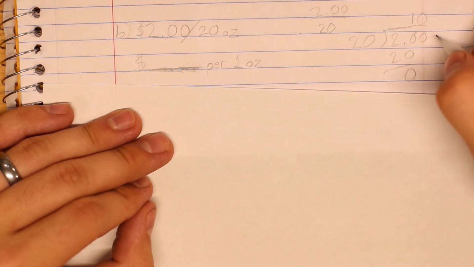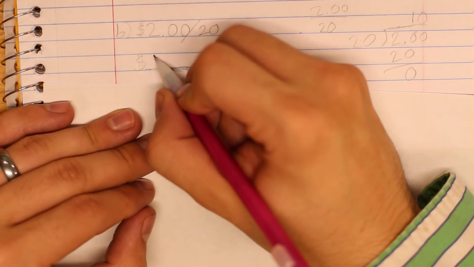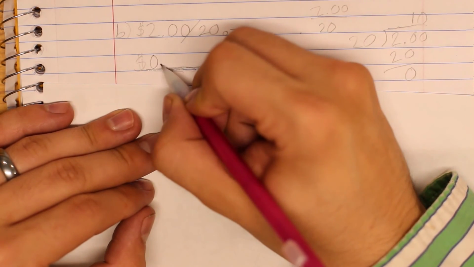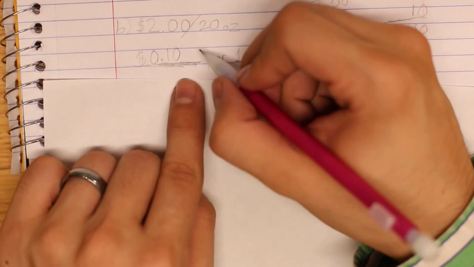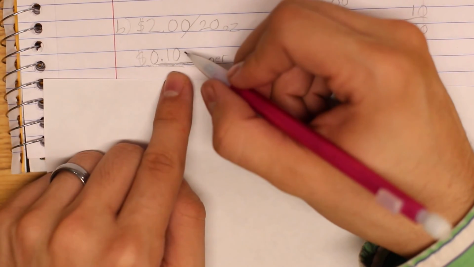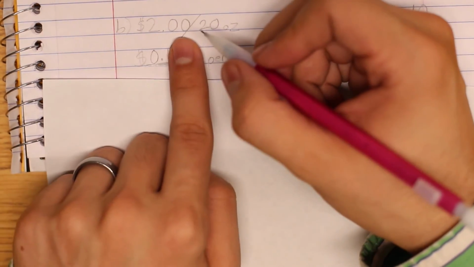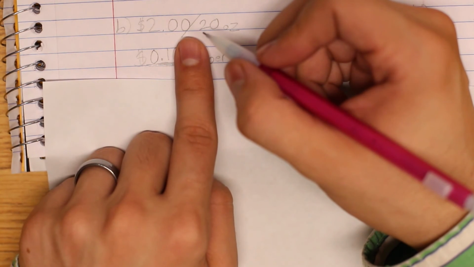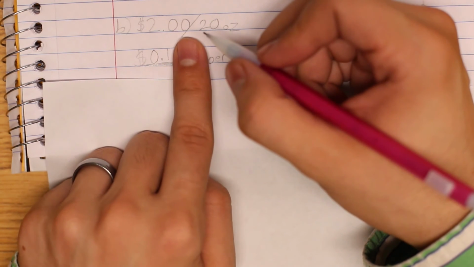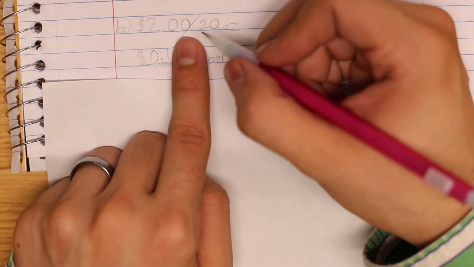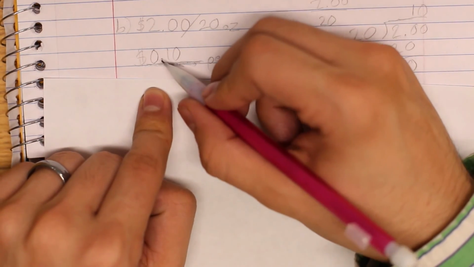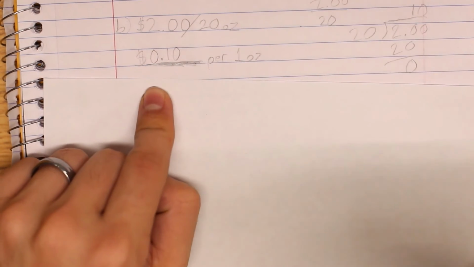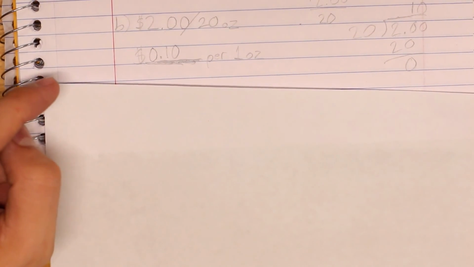You get 10. So it costs, make sure you put the 0.10. Usually we don't bother with that extra 0, but because this is money, you do have to put that. You can't just put it costs $0.1. You can't say $0.1. No, you've got to say it costs 10 cents. And that's how you write it. You put a 0, decimal, 10. Okay? So it costs 10 cents for each ounce.